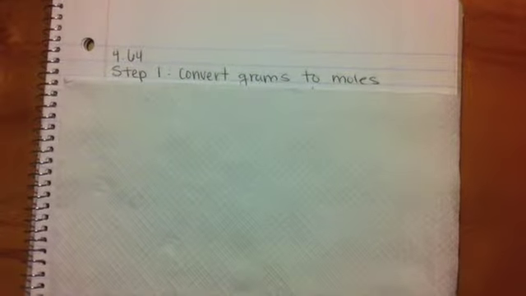To solve problem 4.64, you must follow 3 simple steps. Step 1, convert grams to moles. Step 2, convert milliliters to liters. And finally, step 3, plug in the numbers to the equation.